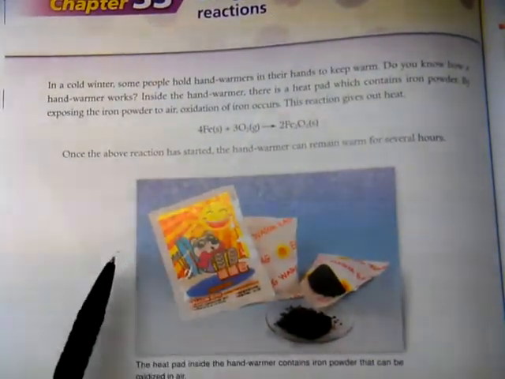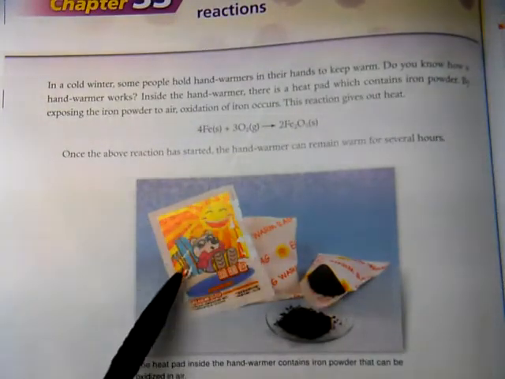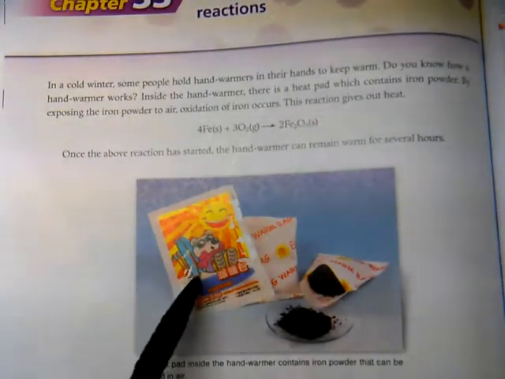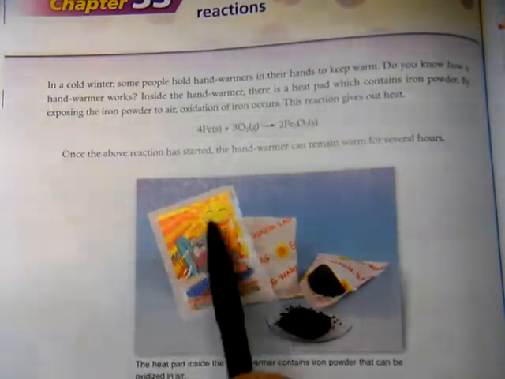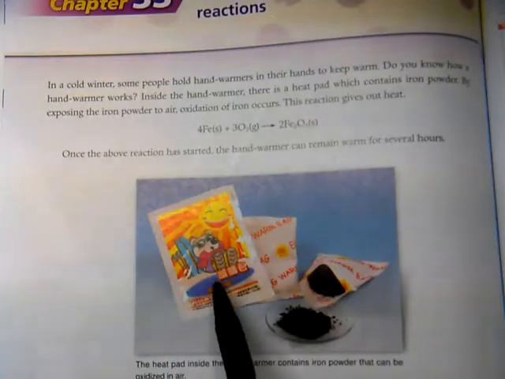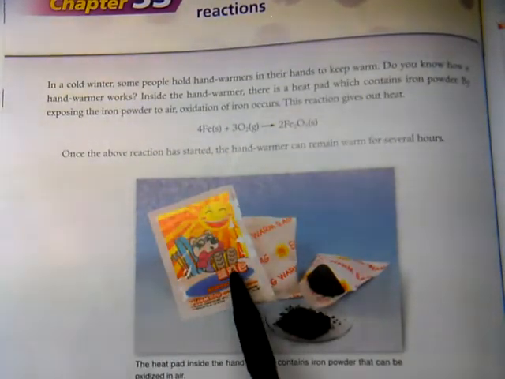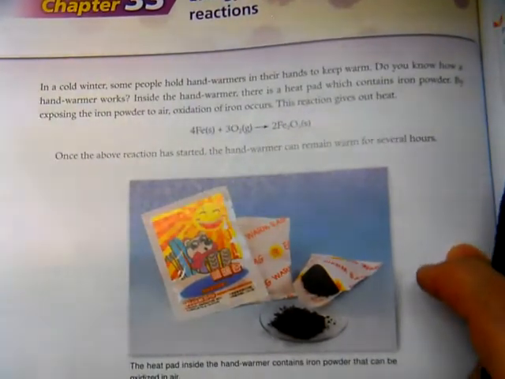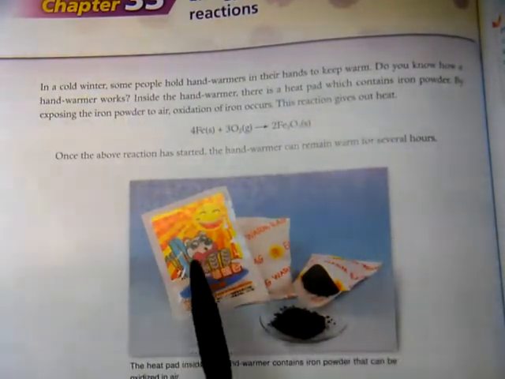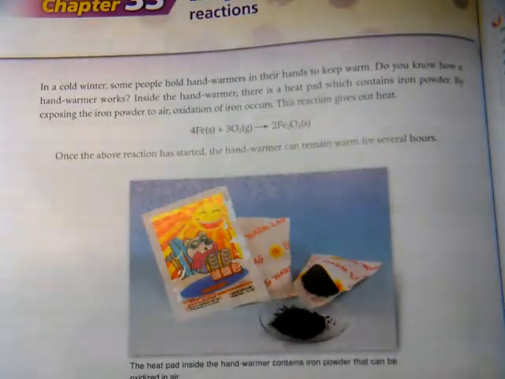Now, in a cold winter, maybe you have brought this kind of hand warmer before. After you tear off the package and take out the hand warmer, it gets warm. Do you know how a hand warmer works? Actually, inside the hand warmer, it contains iron powder.